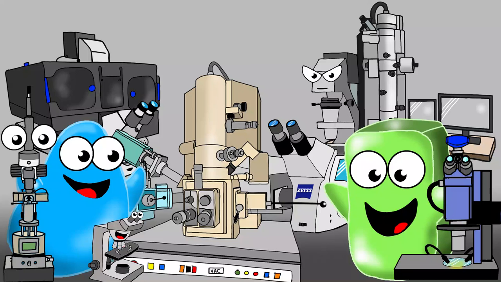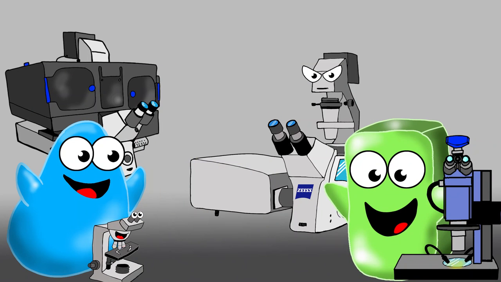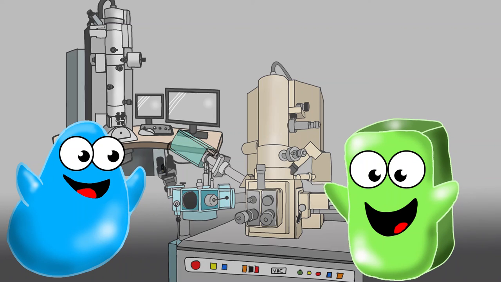So for things like cells and tissues, scientists can use a light microscope, but for smaller structures like viruses and proteins, they need an electron microscope. So now that you've learned about why we use different kinds of microscopes, let's go see them.